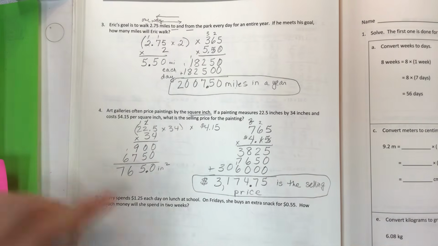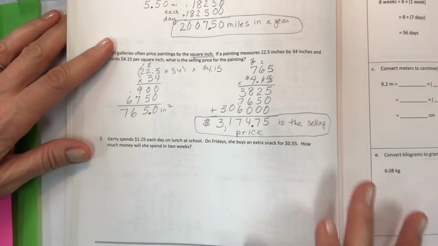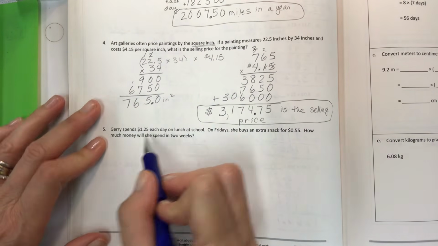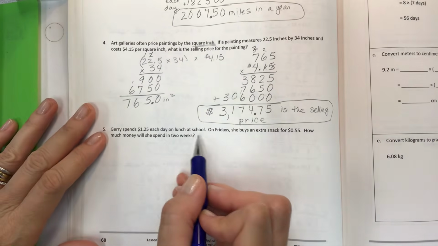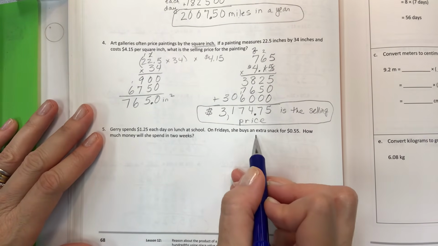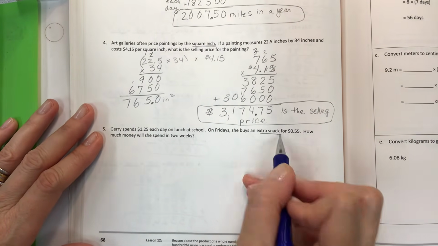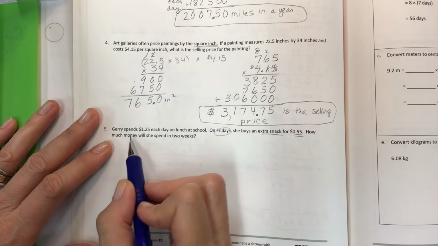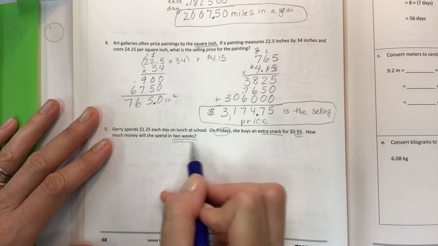There you go. Okay, last one. Finally. Gosh, this is a really long day, long video, sorry. Gerry spends $1.25 each day on lunch at school. On Fridays, she buys an extra snack just on Fridays for 55 cents. How much money will she spend in 2 weeks?